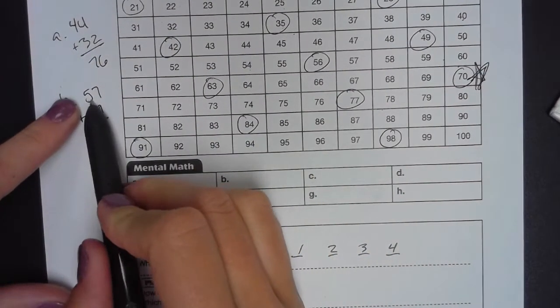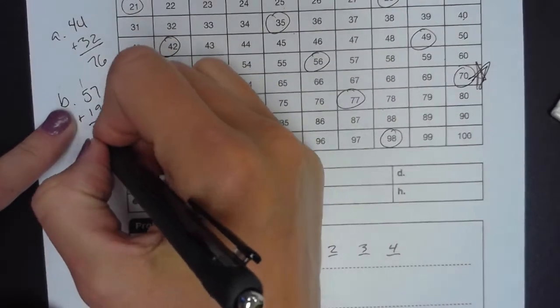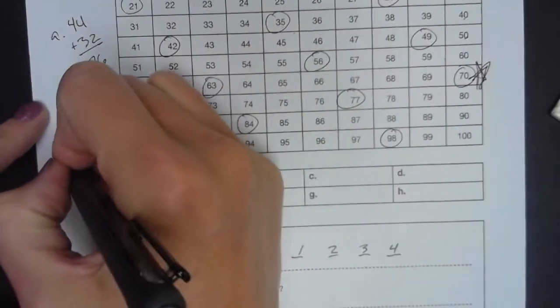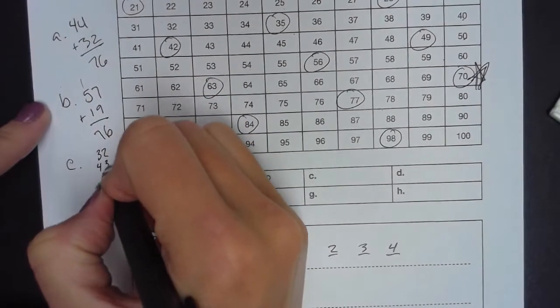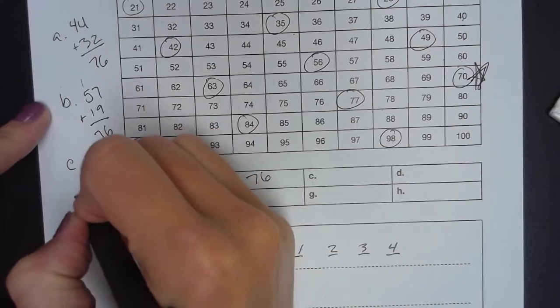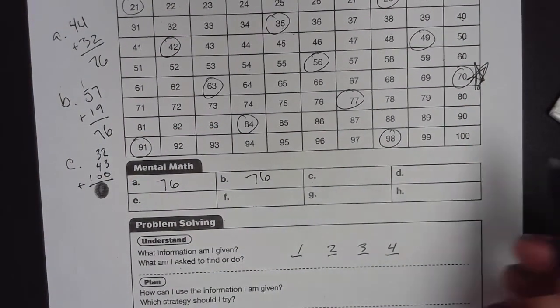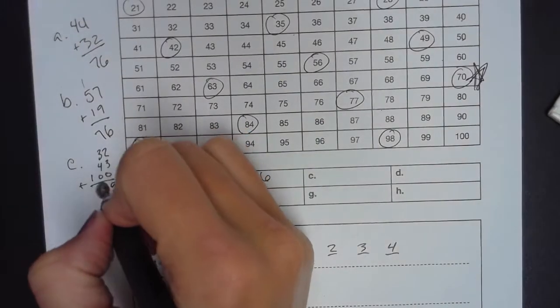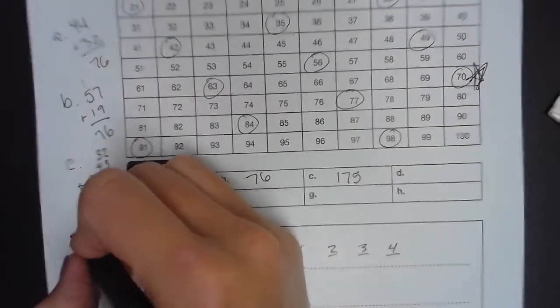So 57 plus 20 would be 77, minus 1 would be 76. C says 32 plus 43 plus 100. Make sure that you line those up with ones on top of ones, tens on top of tens. 2 plus 3 is 5, 3 plus 4 is 7, 1 plus nothing is 1, so you get 175.